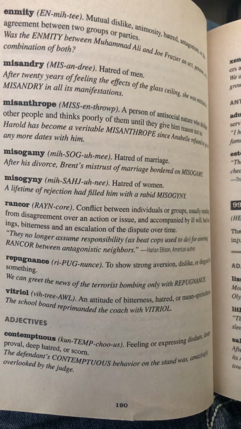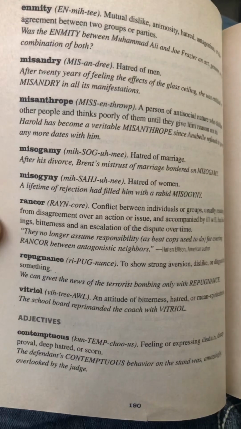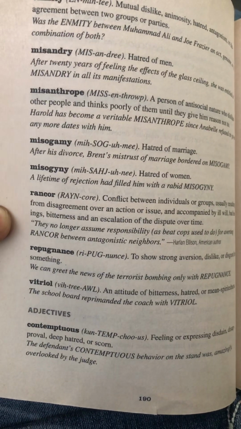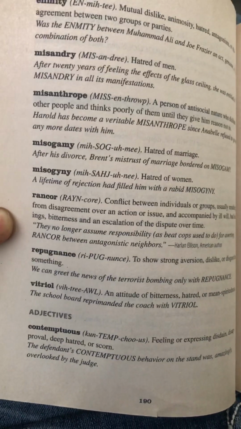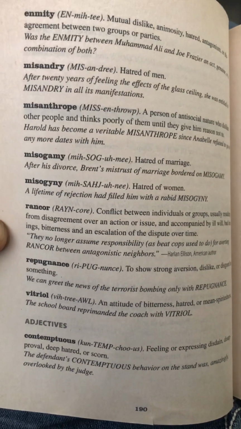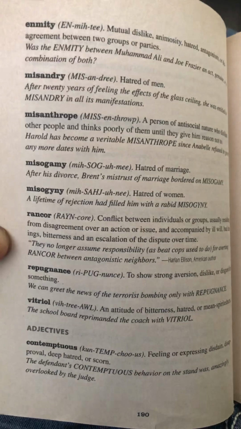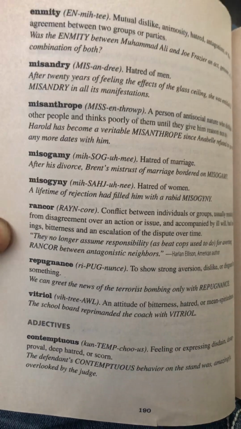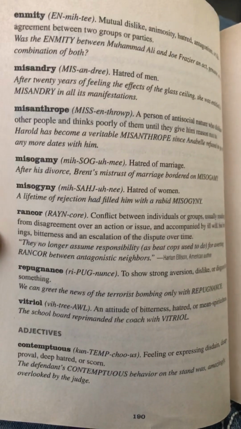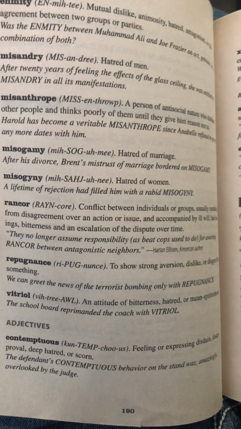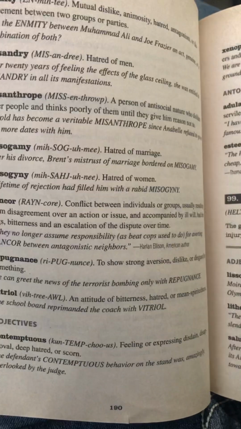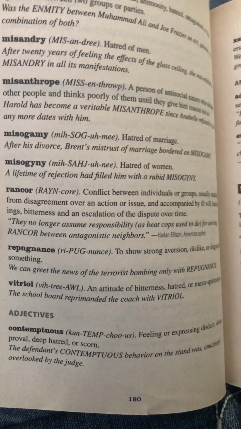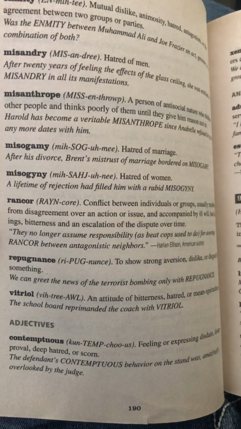Conflict between individuals or groups. Yeah, there's a lot of that going on in the world, especially with all of these sectarian groups. Everybody's got their own little group that they like to attach themselves to, and they hate each other. Rancor. Repugnance, I've heard of that word before, to show strong aversion. Vitriol, I've heard this one before. An attitude of bitterness and hatred.